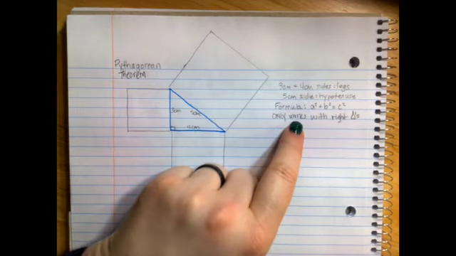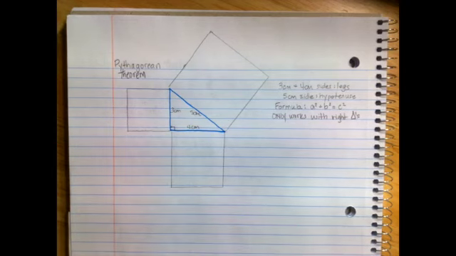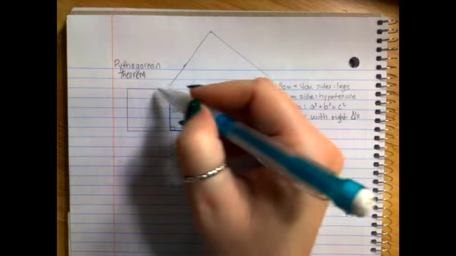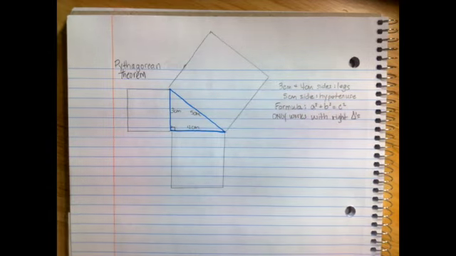So it only works with right triangles. You have to keep that in mind. It doesn't work on any other triangle, just right triangles. So what I've done is I've drawn squares off of each side of this triangle.